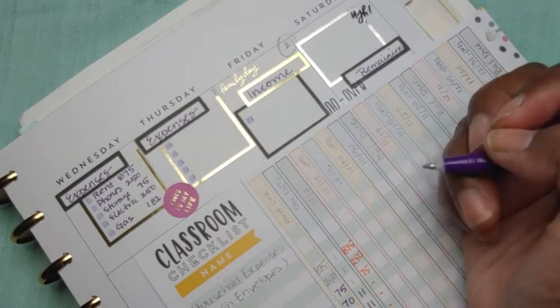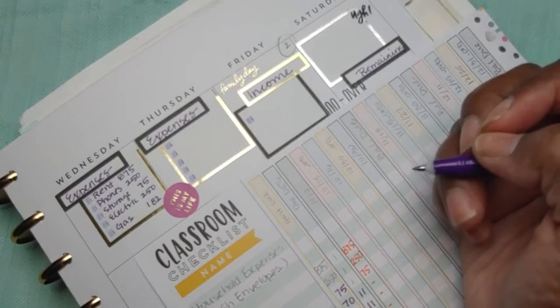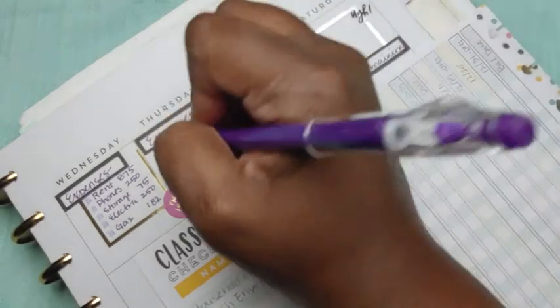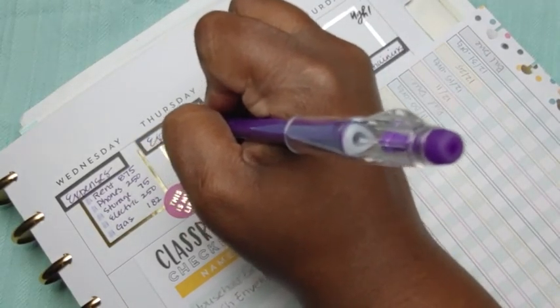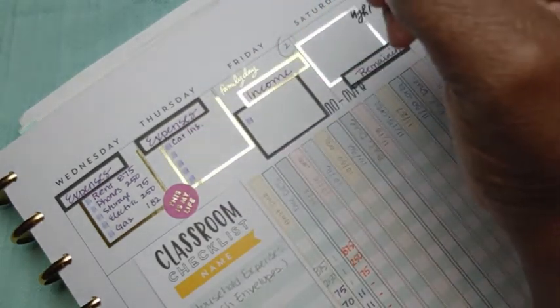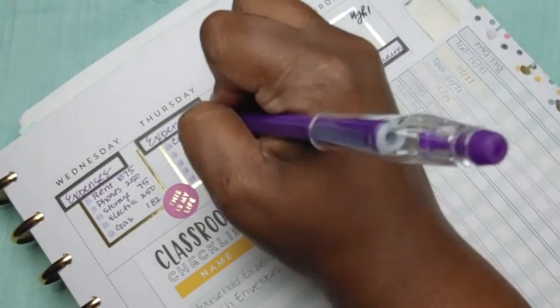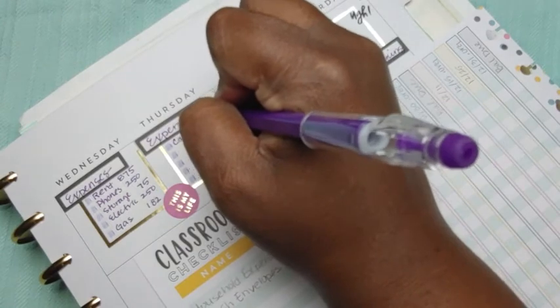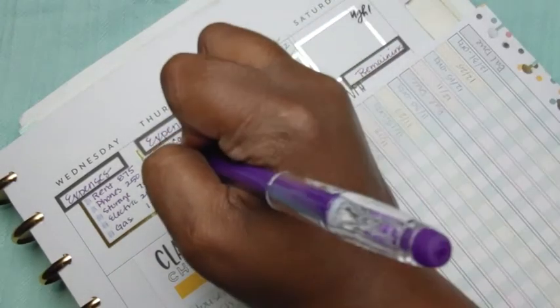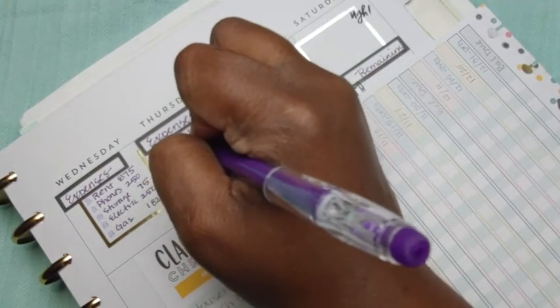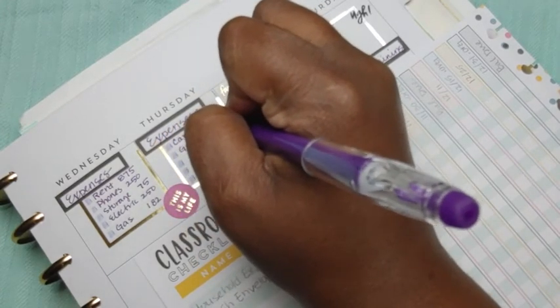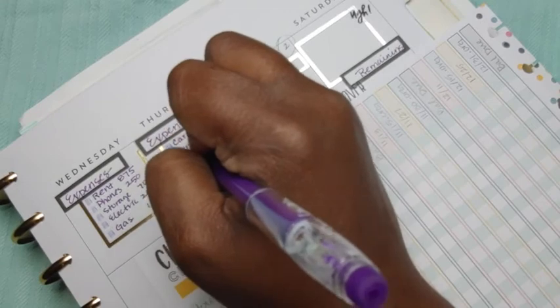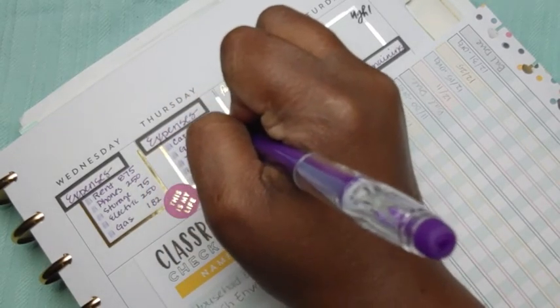That's okay. So, car insurance. We're paying $123 for that. Groceries, $75, and fuel is $70.